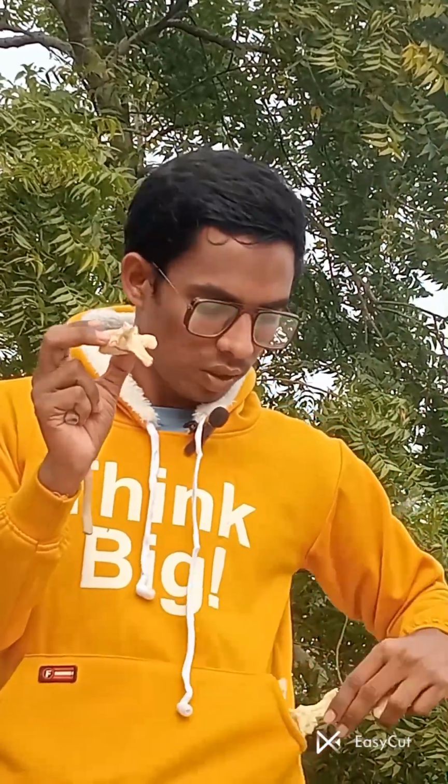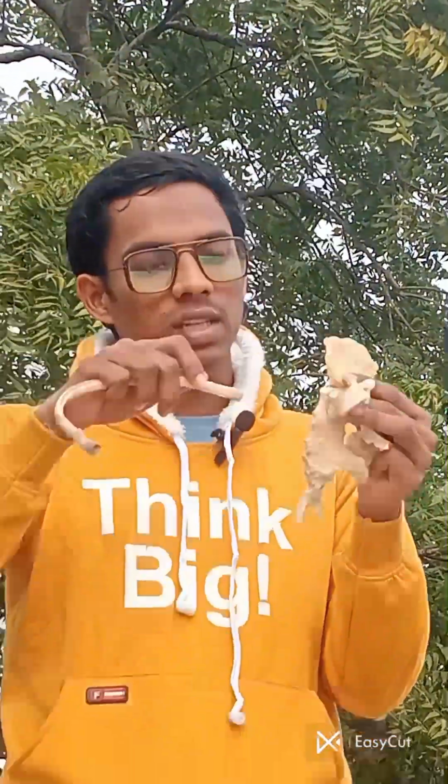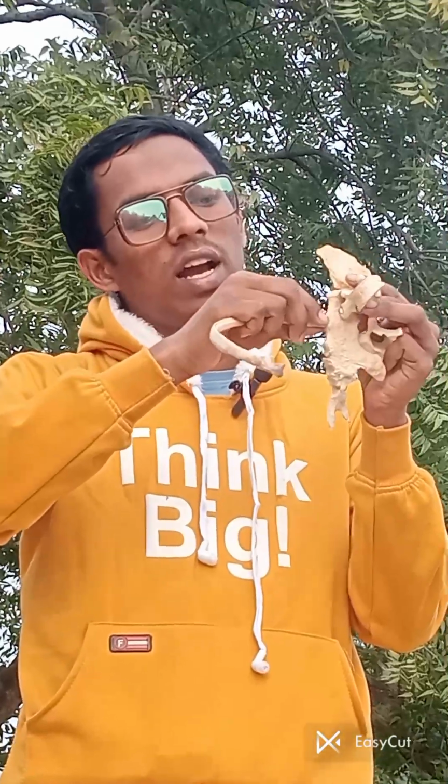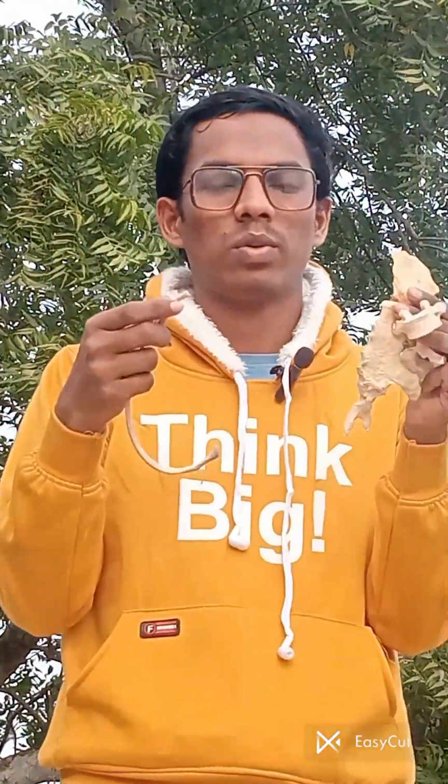Also, the sternum. This is the manubrium, this is the body, and this is the xiphoid process. The head of the rib articulates with the thoracic vertebra, and it articulates here with the sternum, which is also a synovial joint, a plane synovial joint. All the ribs articulating with the body of the sternum form a plane synovial joint.